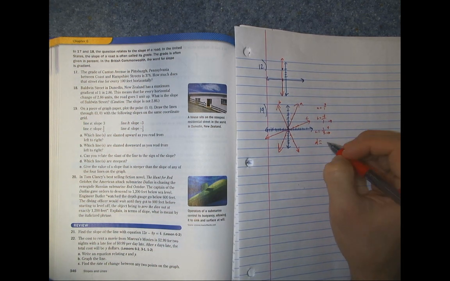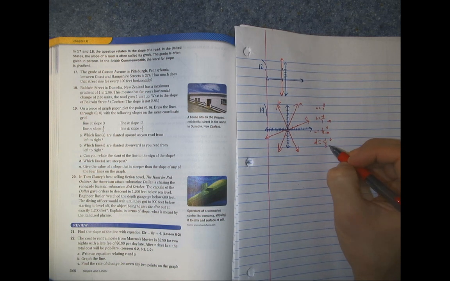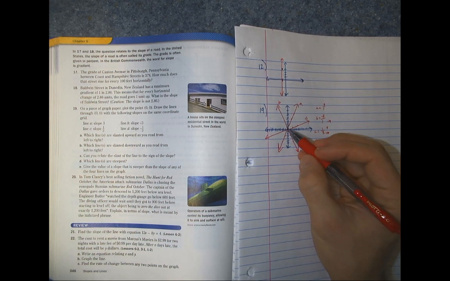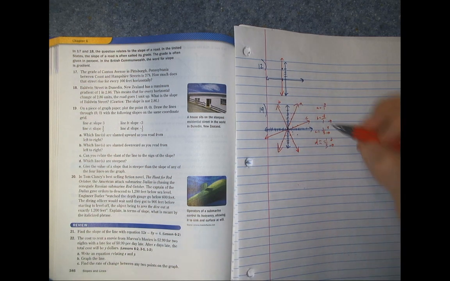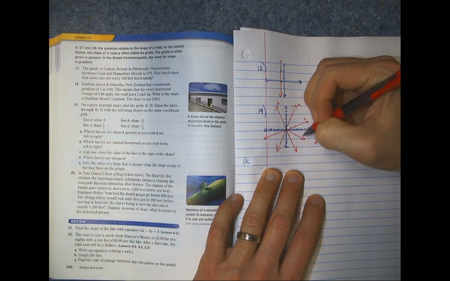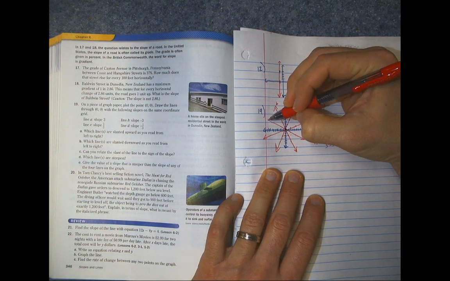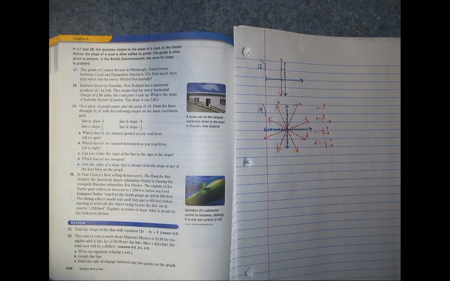And letter D now is going to be the negative 1/3 slope. So again, we're going down because it's negative, but always going to the right. So down 1 over 3, down 1 over 3. So this is going to have a negative slope, but just at a much slower rate. We'll call this letter D.